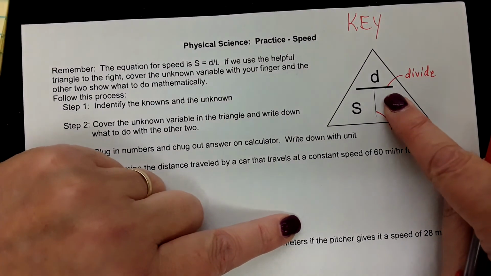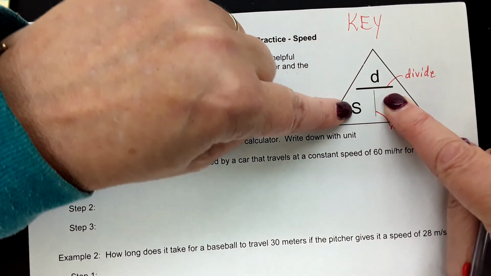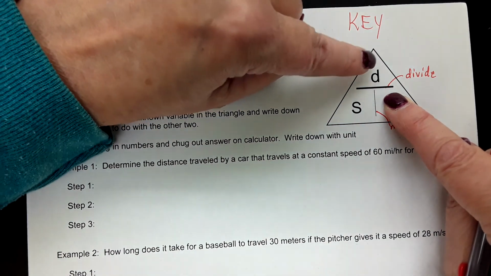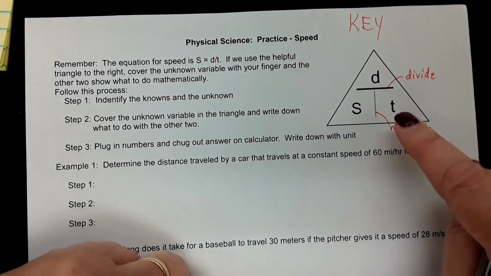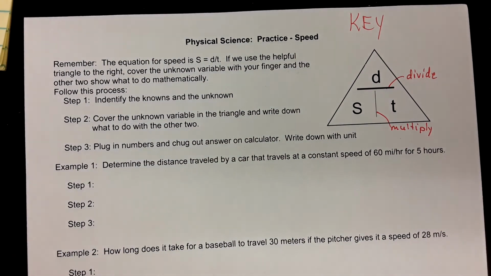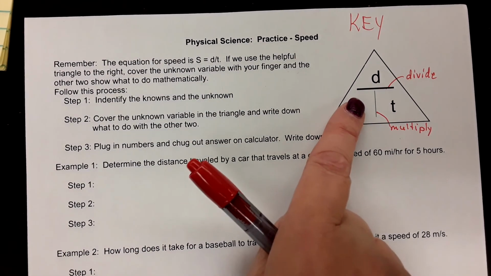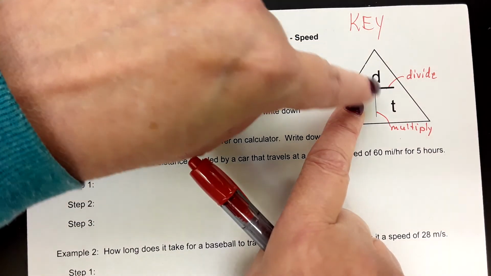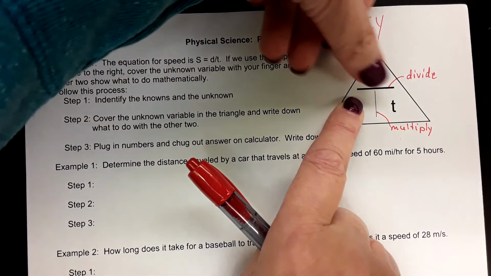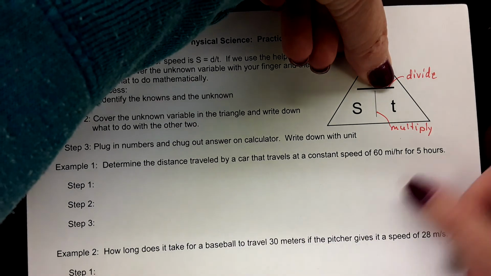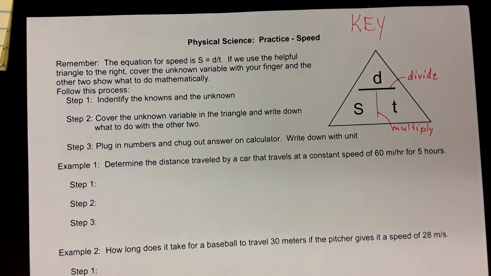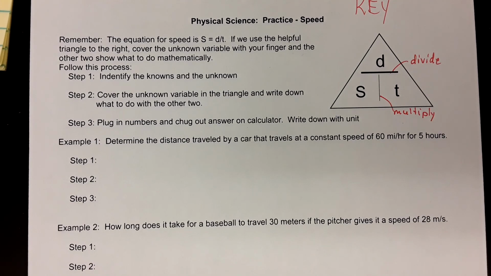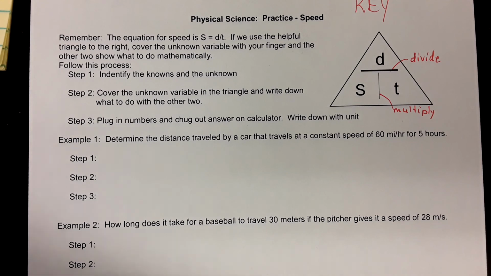If you want the time, look at the D and the S and how they're separated. You're going to take the distance and divide by the speed to get the time. So whatever variable you're looking for, cover it up, and then the triangle tells you what to do with the other two variables to get the quantity that you want. Okay? So let's practice doing that. And remember, we have to show our work when we are doing problems. All right, so here we go.